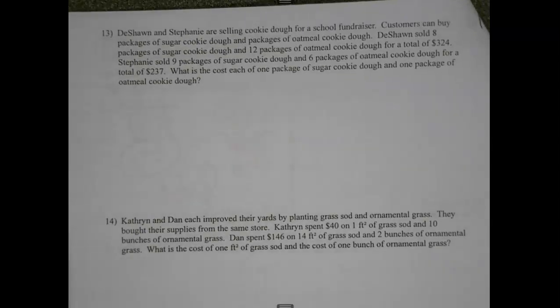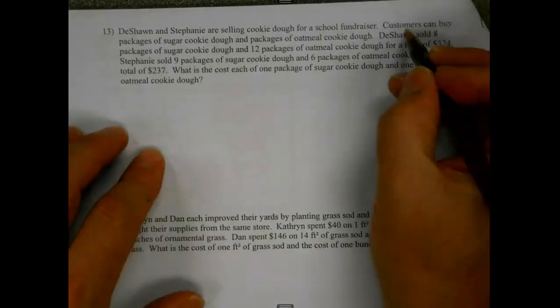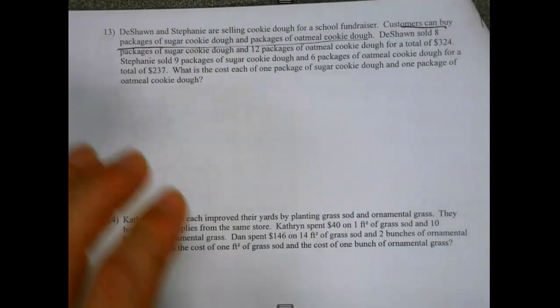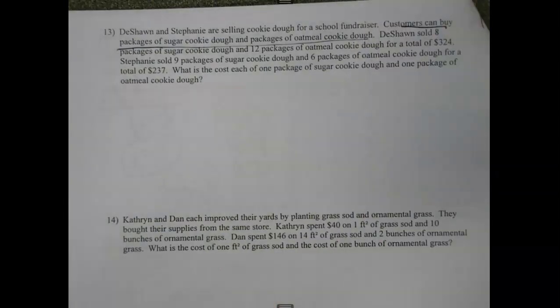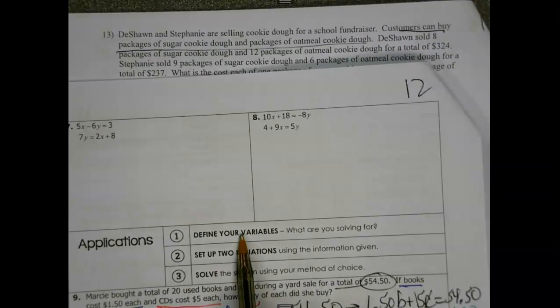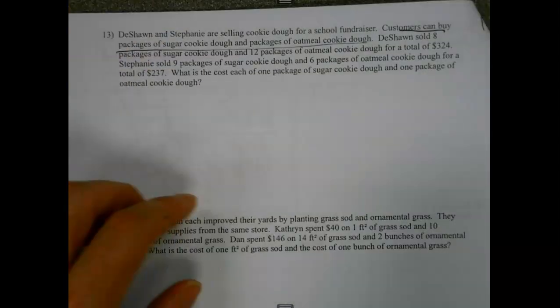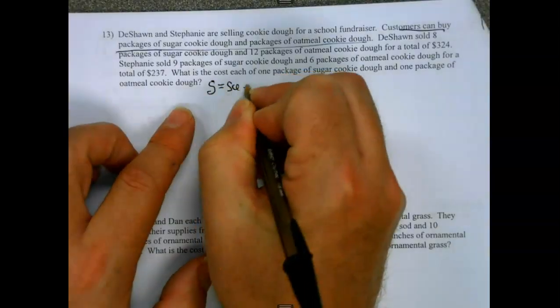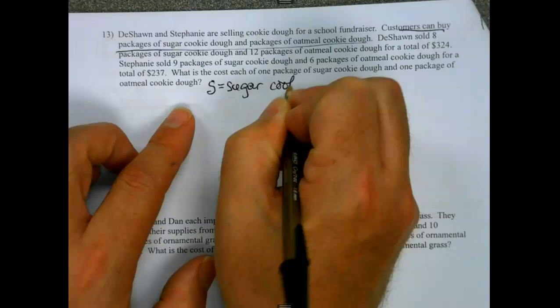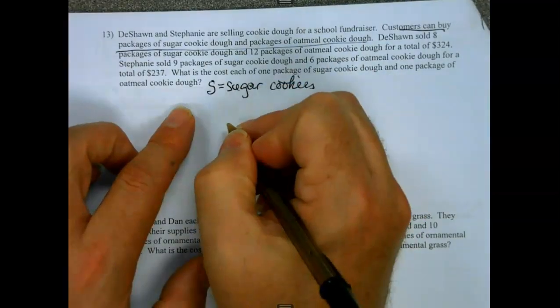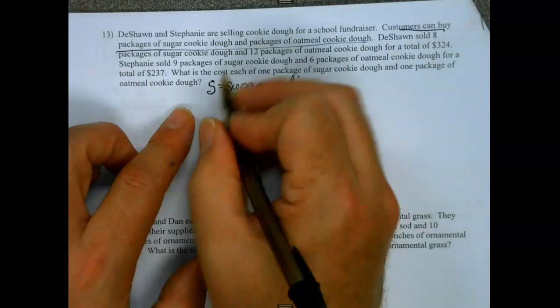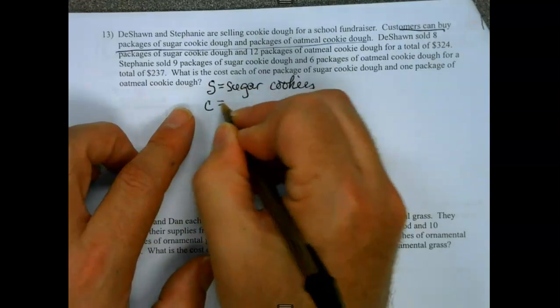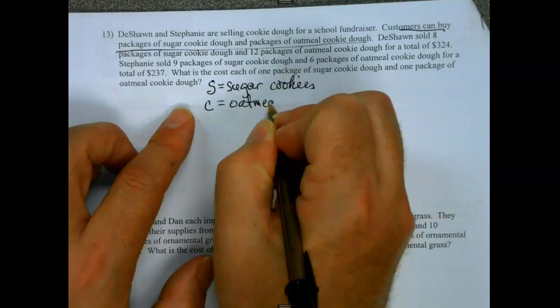So, Deshaun and Stephanie are selling cookie dough for a school fundraiser. Customers can buy packages of sugar cookie dough and packages of oatmeal cookie dough. Okay. One of the things we saw the other day when we were doing these is we want to make sure that we define our variables. So, I'm going to go with S for sugar cookies. And do I want to do O? O looks like 0. I'm going to do C instead. So C for oatmeal cookies.